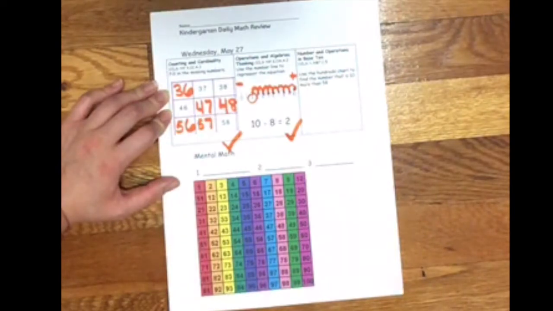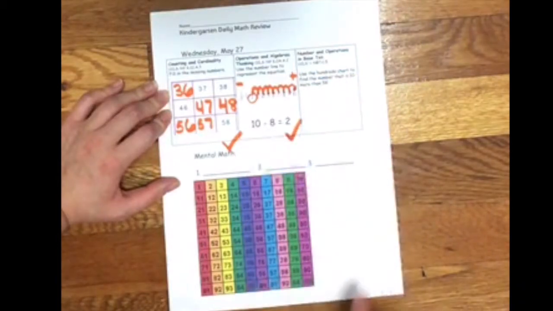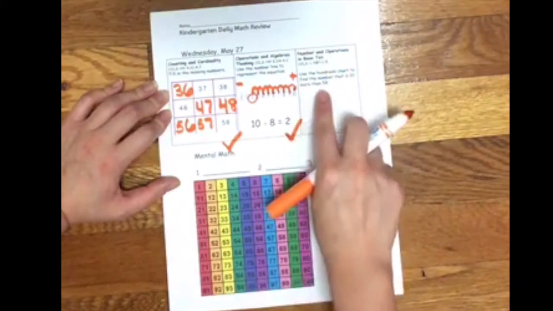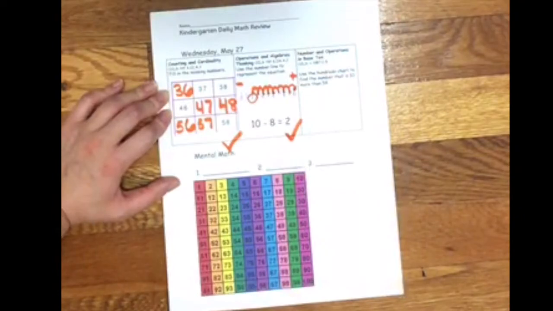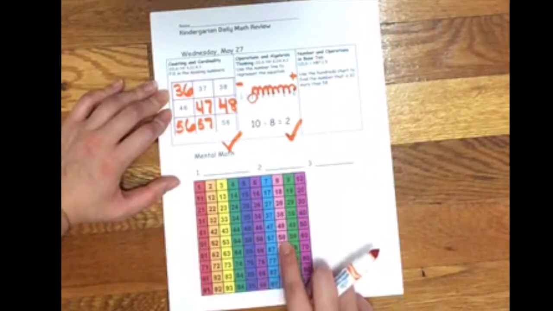Alright, and now for the last box, it says use the hundredths chart to find the number that is 10 more than 58. So we can use the hundredths chart. First thing we need to do is find 58 on the hundredths chart. Here's 58. It's a 5 and an 8. Now we need to find the number that is 10 more.